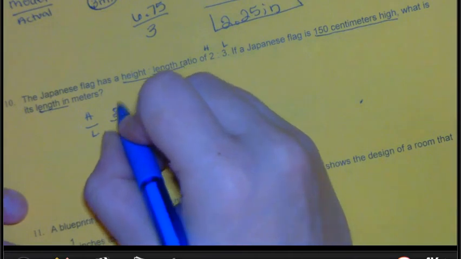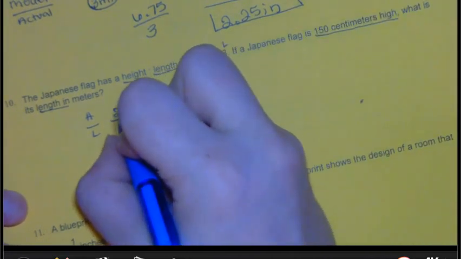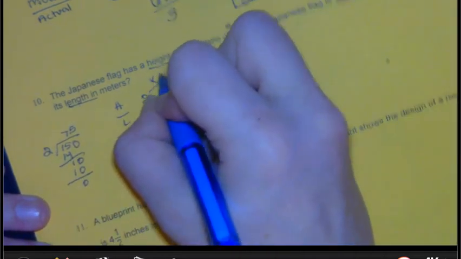All right, so I need to go from 2 to 150. So I need to figure out how many times 2 can go into 150. So let's go ahead and divide this here. 2 can go into 15 7 times with 1 left over, bring down the 10. 2 can go into 10 5 times with nothing left over, giving me a scale factor of 75.